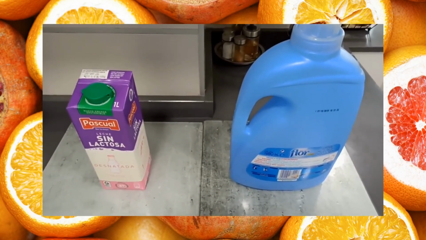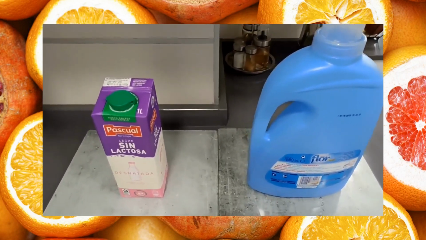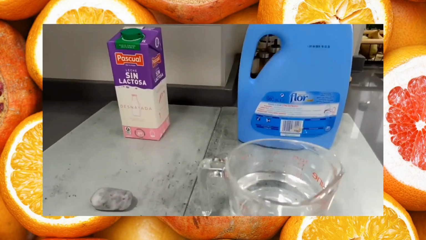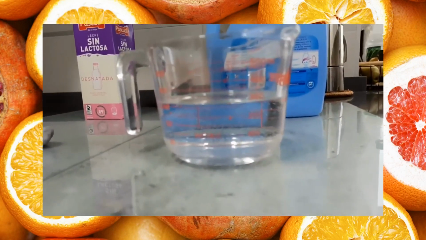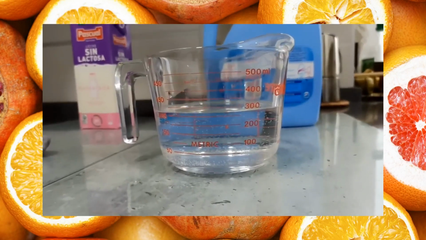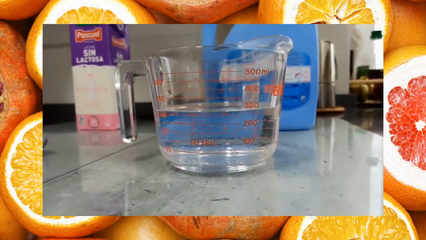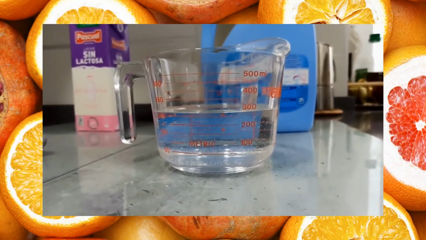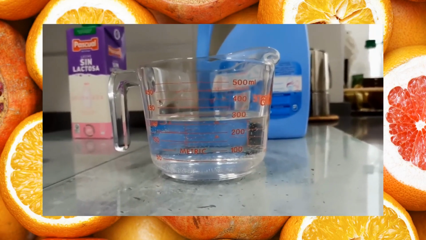And now we are going to see how we can measure the volume. We can use an object similar to this one, or if you are more professional, it can be a cylinder. And as you can see, the water is around 250 milliliters. It doesn't get to 300.